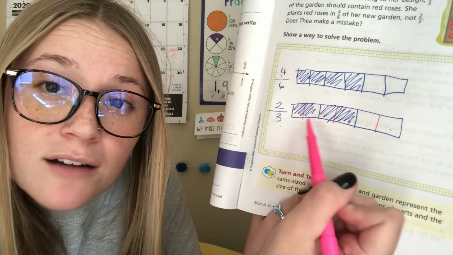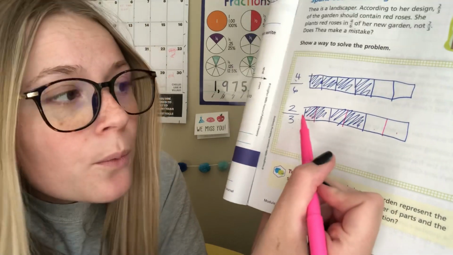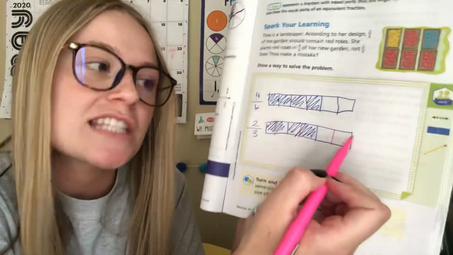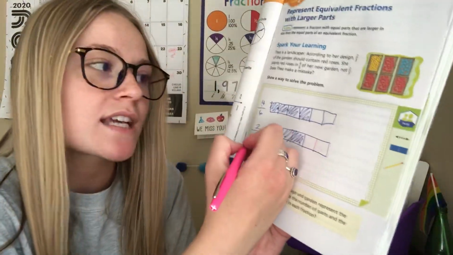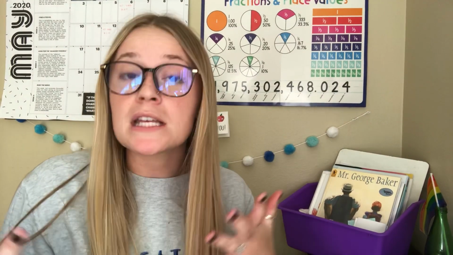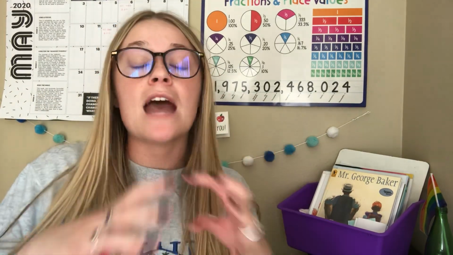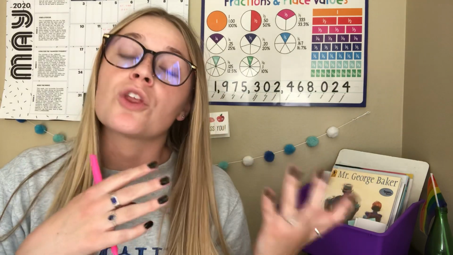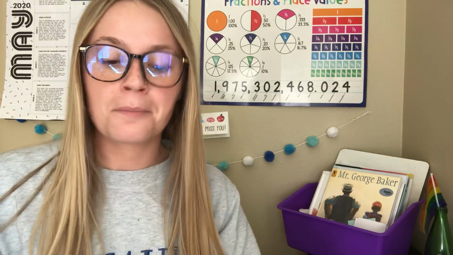And the same amount is shaded, right? 1, 2, 3, 4 parts. So this is another way to show that 4/6 is the same as 2/3. So Thea does not make a mistake because even though she planted 4/6, that represents the same area or same amount as 2/3 of the garden does. Pretty cool. Okay, next page.